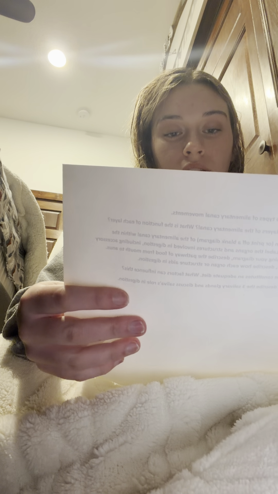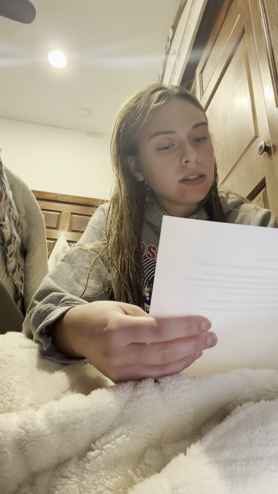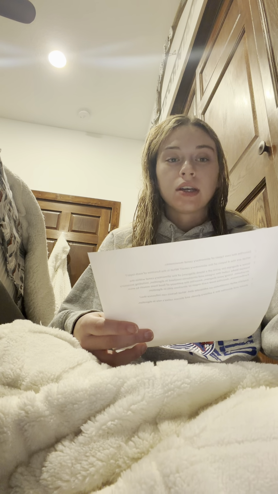Okay. Name and describe the salivary glands and discuss saliva's role in digestion. So first there's the parotid gland, and it's in front of the ears, and it produces watery saliva, and it's rich in the enzyme amylase, and that breaks down starch.